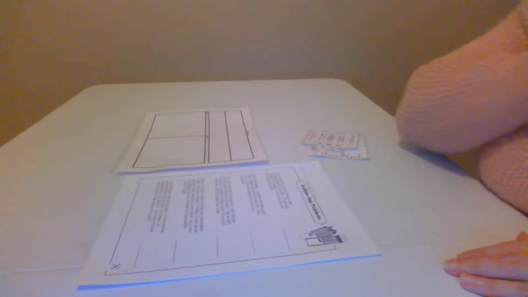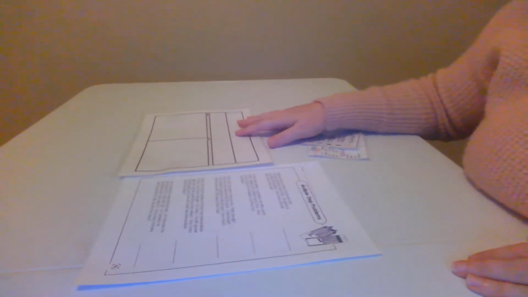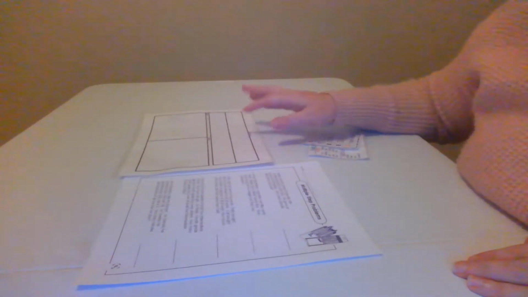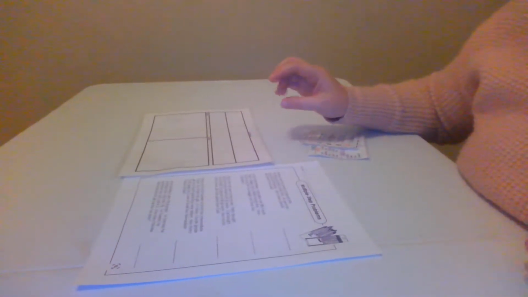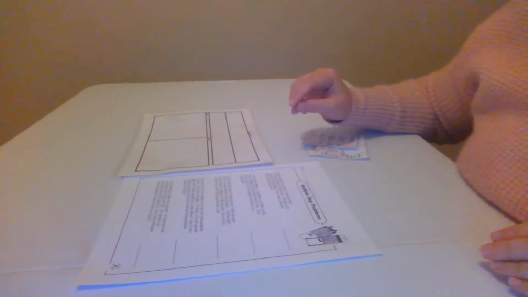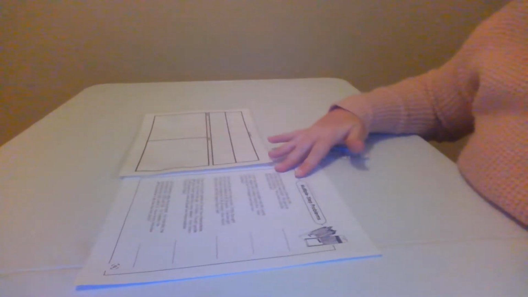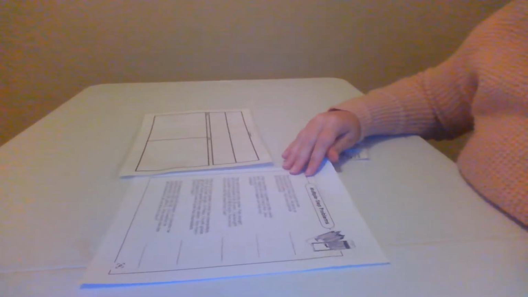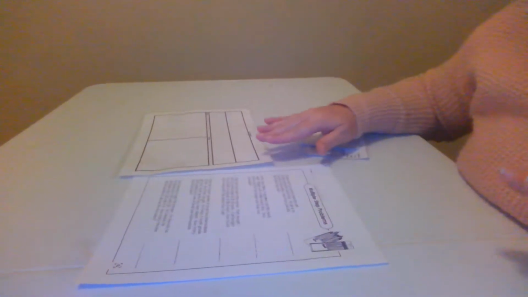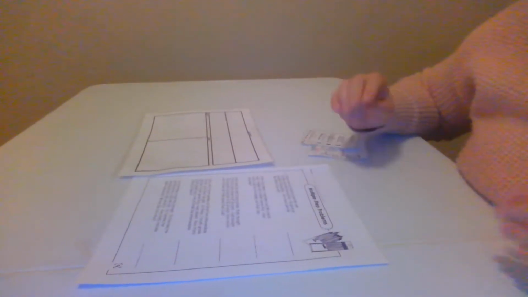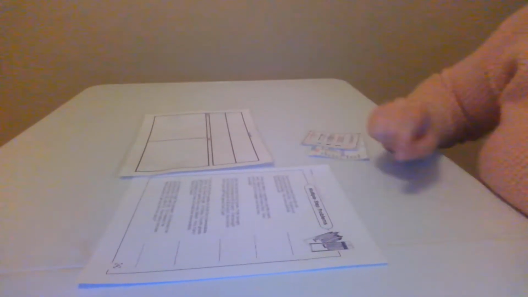Okay, so we have been working on two-step multiplication problems and two-step division word problems. So now we're going to practice doing both. On some of our problems, some are going to be division and some are going to be multiplication. You're not going to know right away that it's a multiplication word problem or a division word problem.